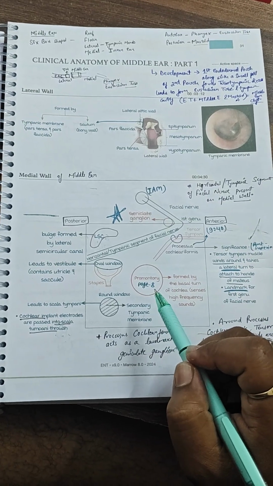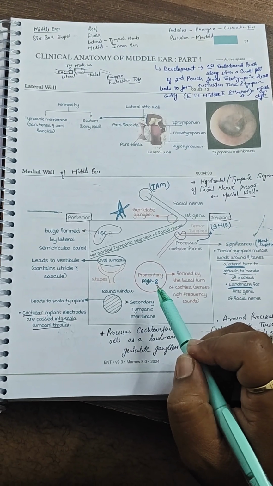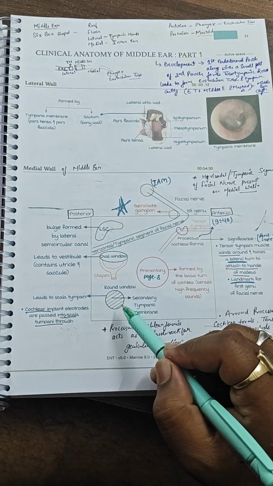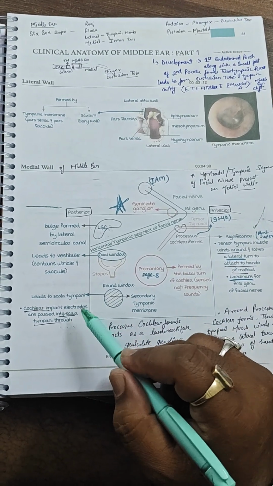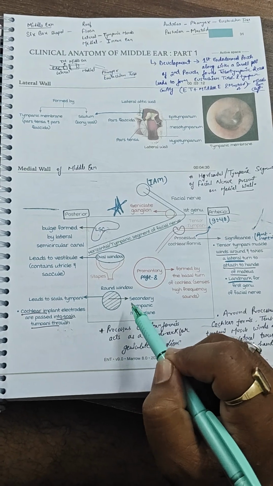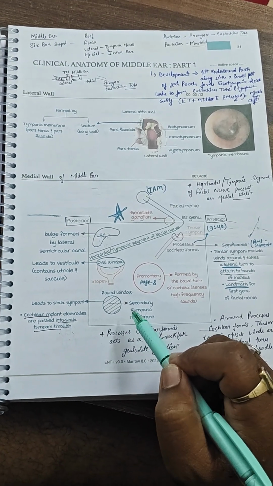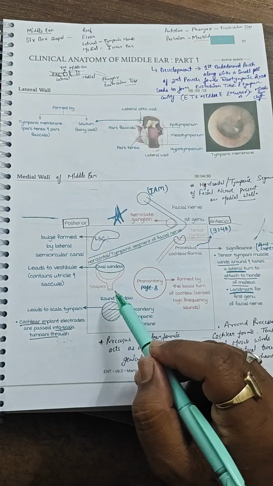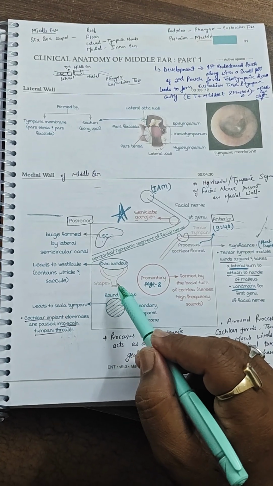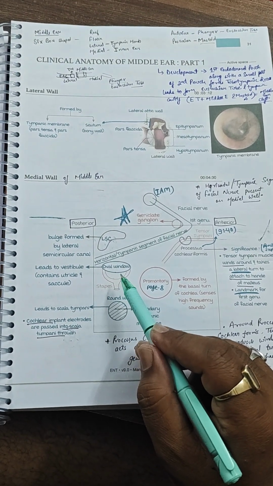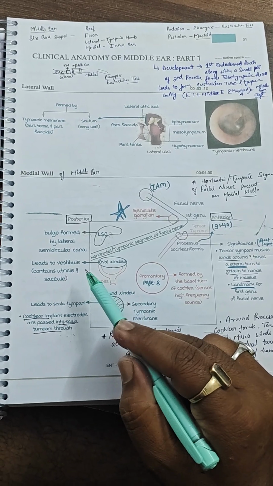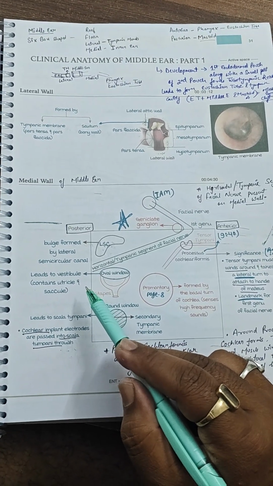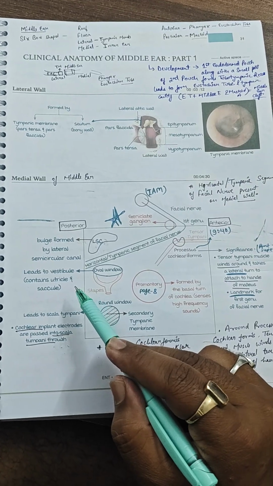Now after the promontory there lies the round window, which further leads to the scala tympani. The round window is the secondary tympanic membrane, and above that there is the stapes muscle, and over that there is the oval window. This oval window leads to the vestibule, and the vestibule contains the utricle and the saccule.